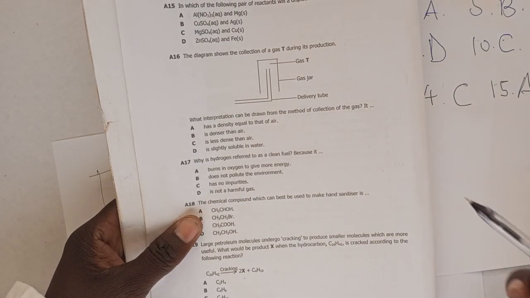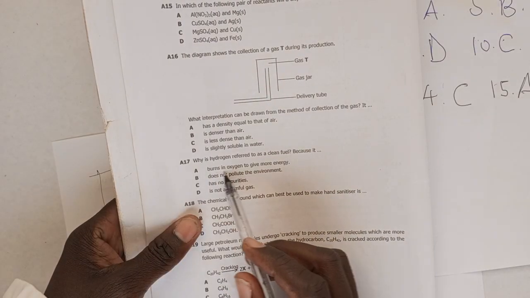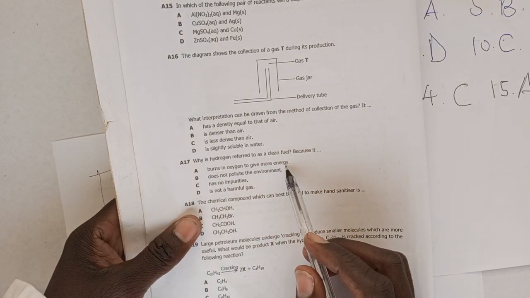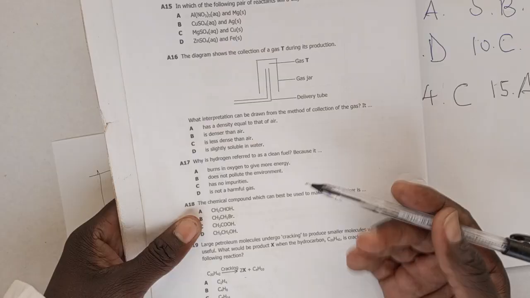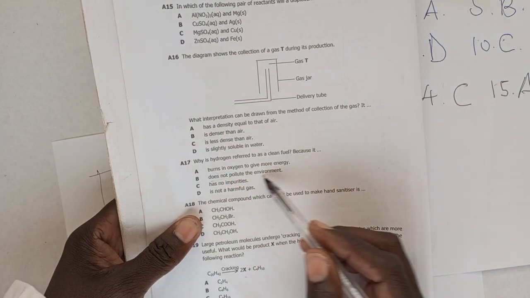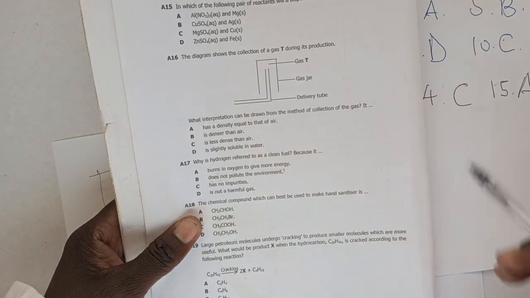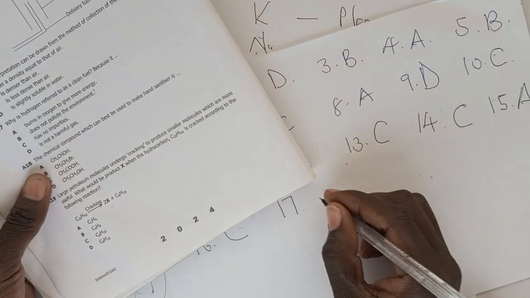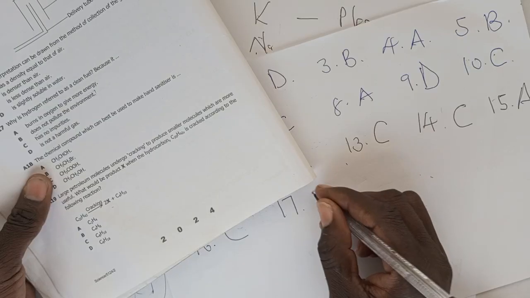So it doesn't pollute the environment. Option A says it burns in oxygen to give more energy, and even other fuels do that. So the best answer would be because it does not pollute the environment as it burns. Okay. The answer for question 17 is B.